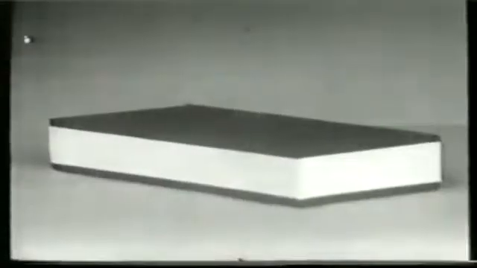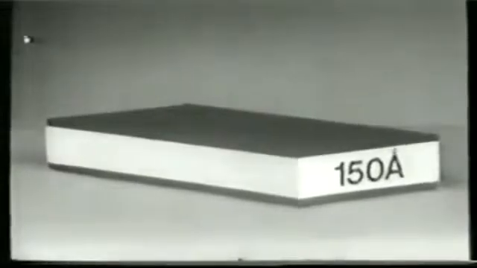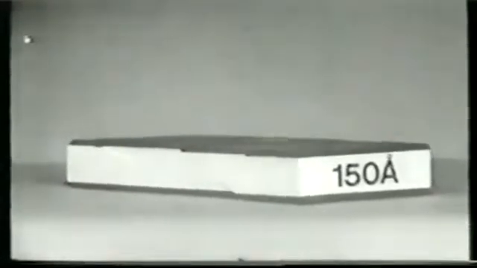Our next difficult question is, what is the geometry of the reticulum and indeed all other unit membranes? This model represents a unit membrane. Let us say that it has a total thickness in life of 150 angstrom units. We can cut transverse and oblique sections. As the sections become more and more oblique, the two lines of the unit membrane will appear farther apart.